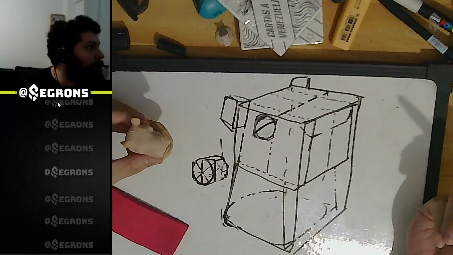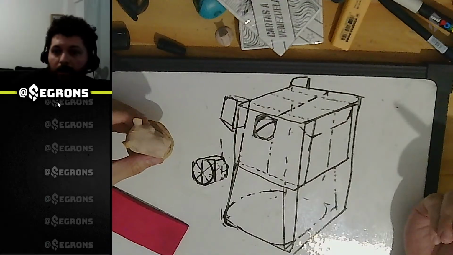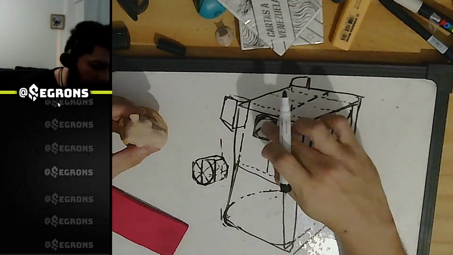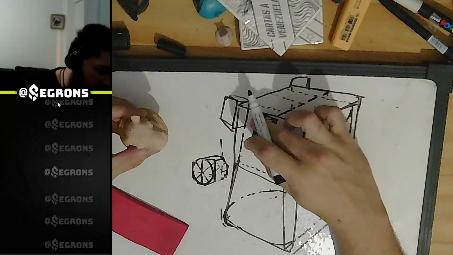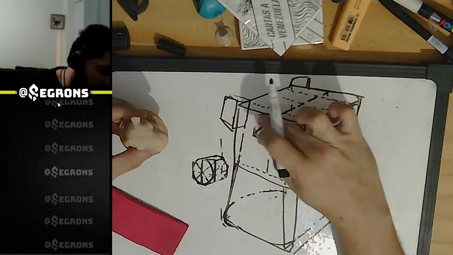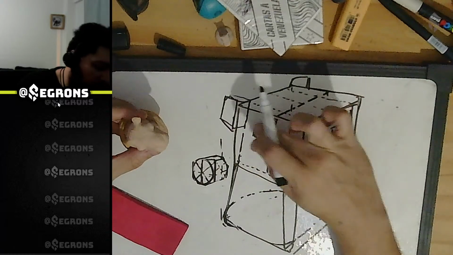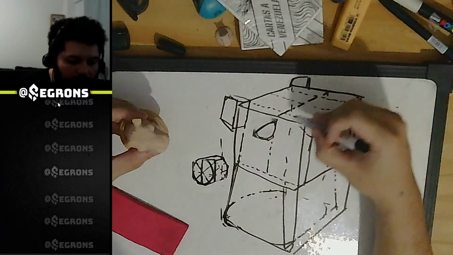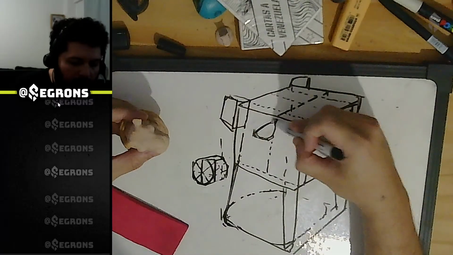So let's say something like this, right? So just by doing that, with everything that you want to draw, you can draw anything. You don't need to think that much if you want to draw in this technical way.